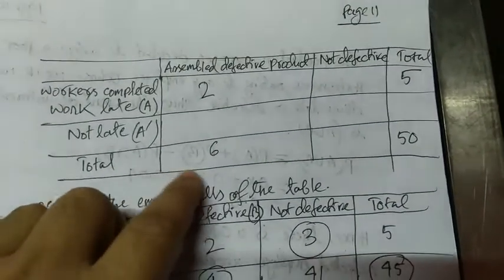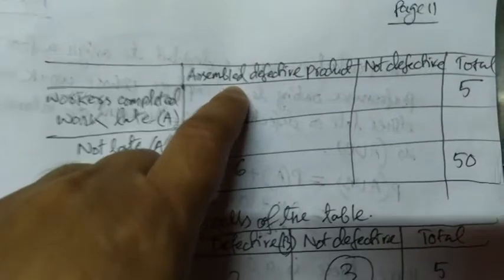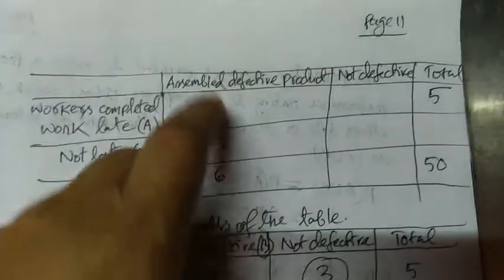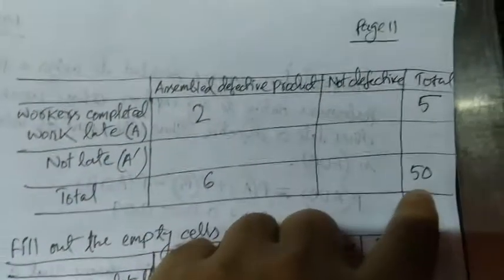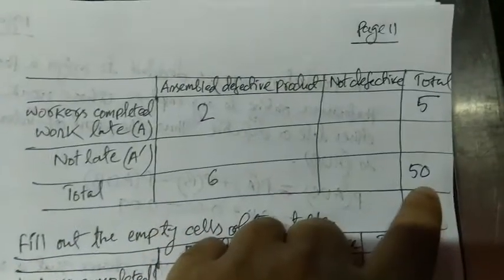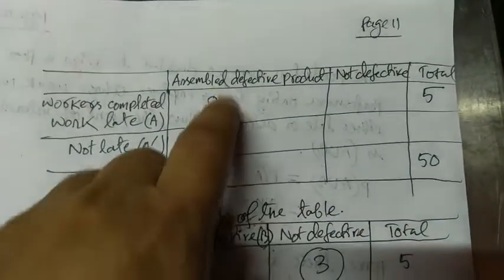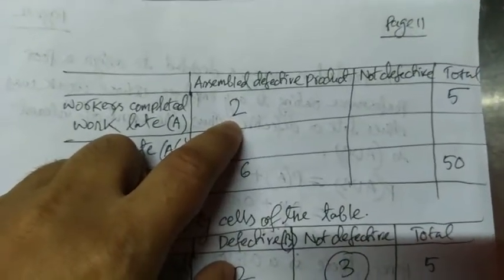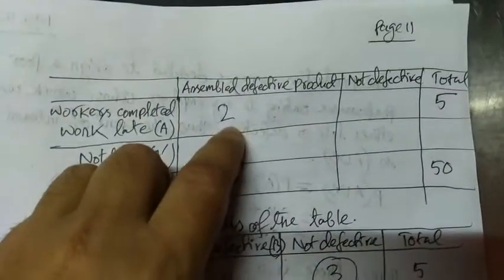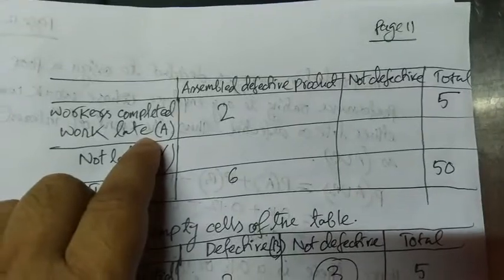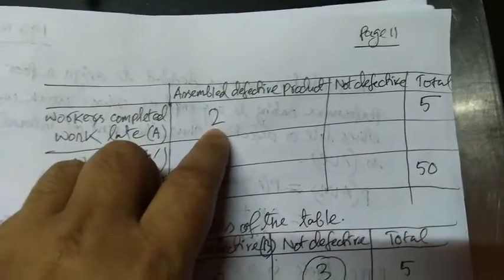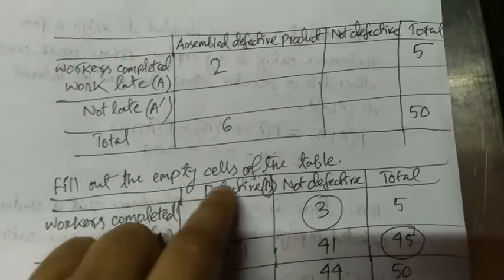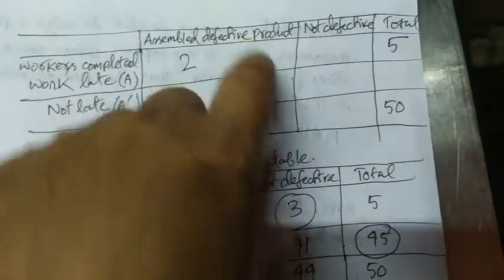The information also includes the assembled defective product. Out of 50 workers, 6 workers assembled defective product. And 2 workers out of the 50 were late in finishing their product and also finished a defective product. That means they are too bad. So the question is asking us to fill out the empty cells of the table.